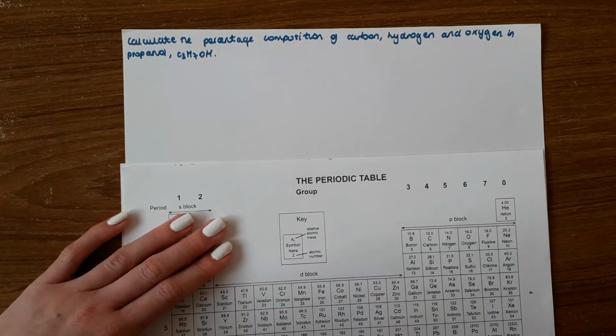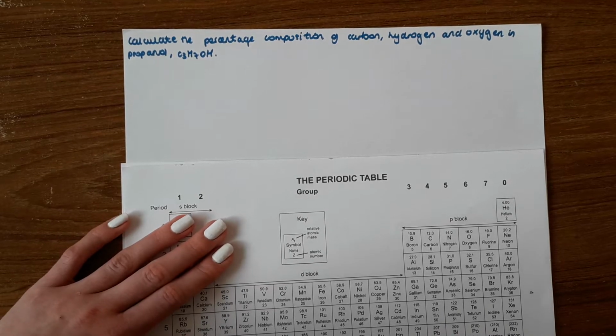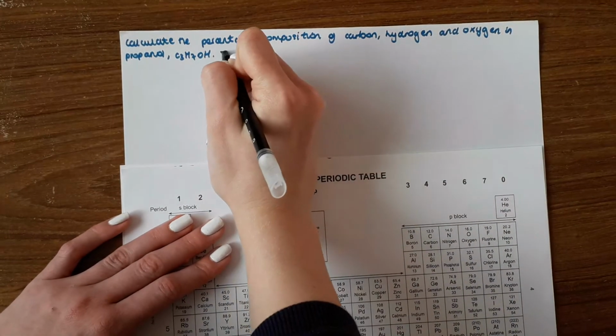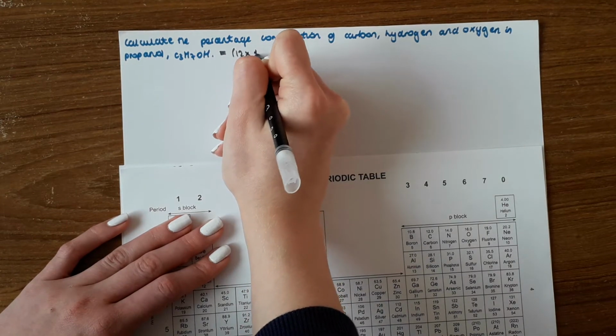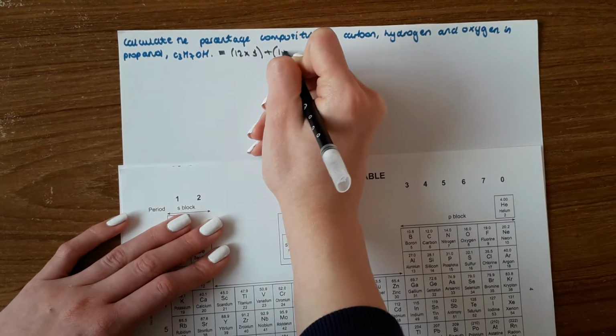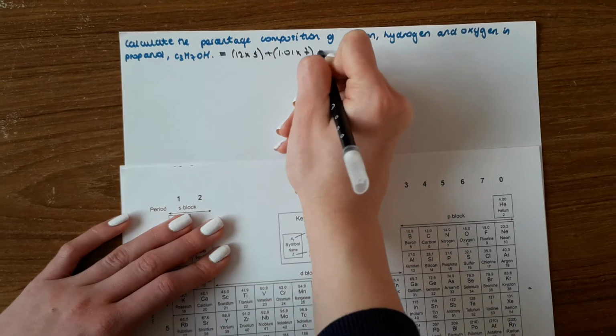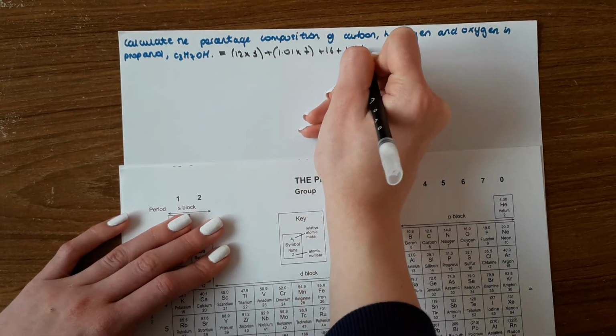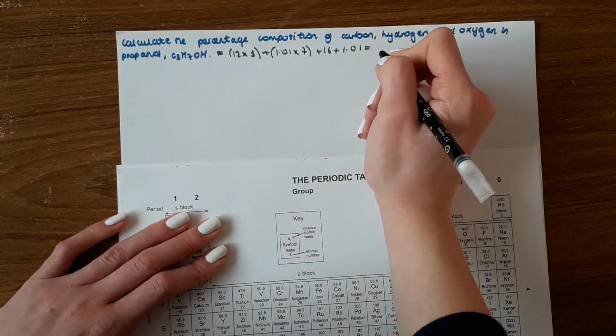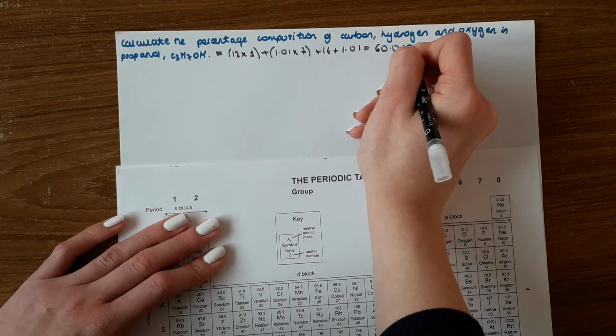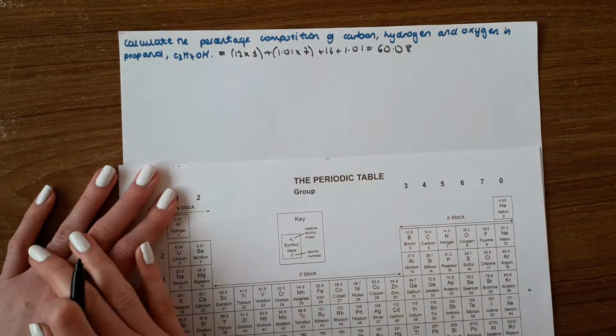Next question. Calculate the percentage composition of carbon, hydrogen, and oxygen in propanol. So this is our propanol. The MR of our propanol is 12 times 3 plus 1.01 times 7 plus 16 plus 1.01, and this gives us 60.08. That's our first step.